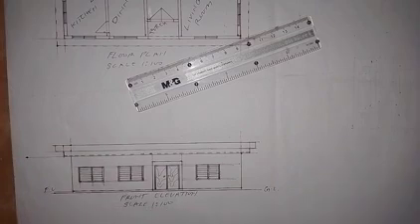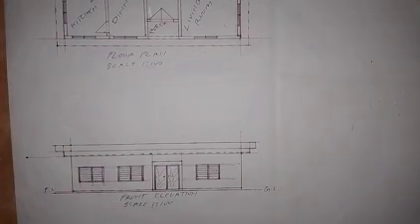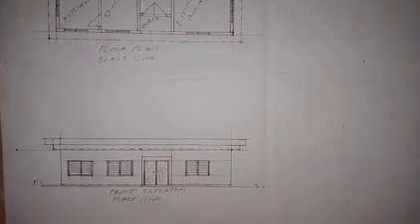All right, so we are done with the front elevation. Let's move on to the construction of the sectional view. Thank you, and God bless you.